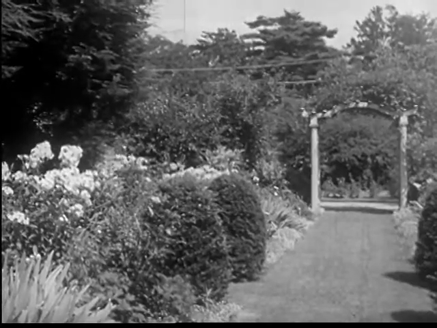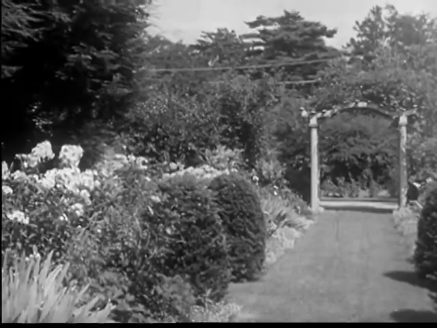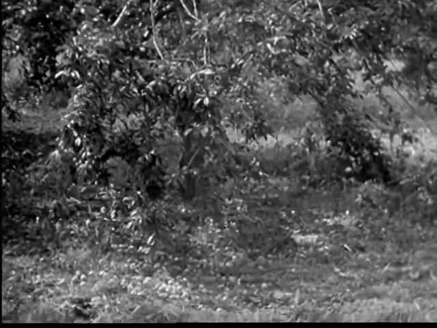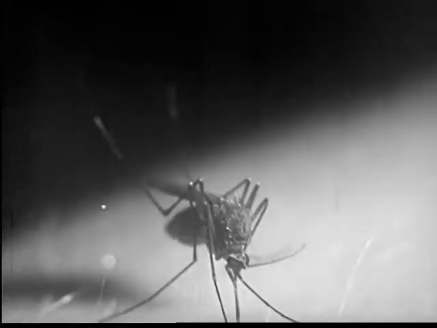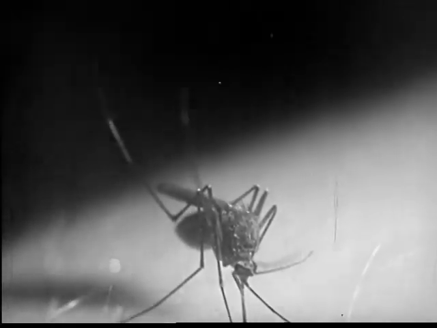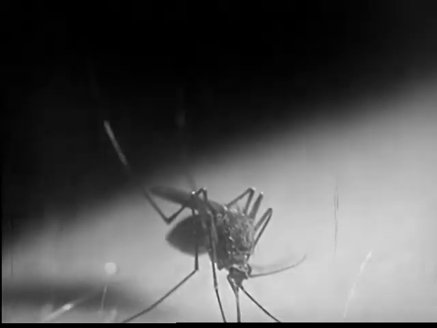It may find food in flowers filled with nectar. Or it may feed on juices of plants and trees, or the rotten fruit in an orchard. The male mosquito eats only vegetable foods. It can be identified by its feathery feelers.